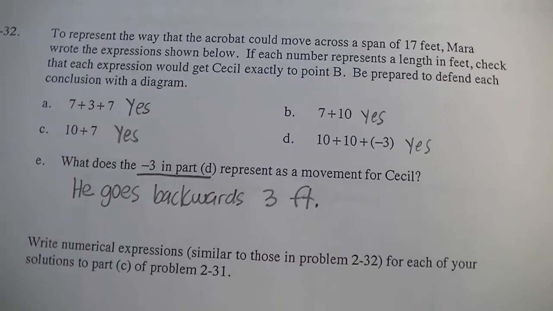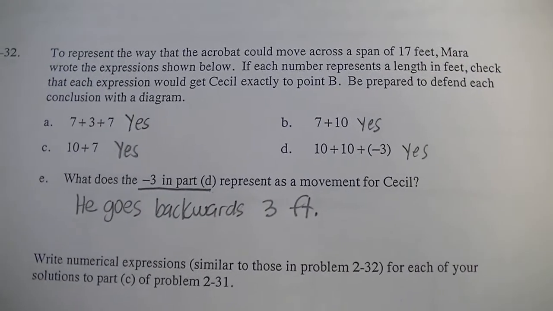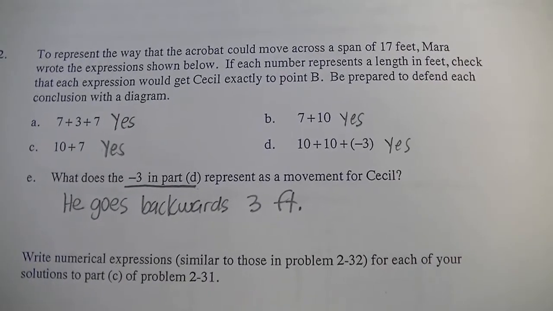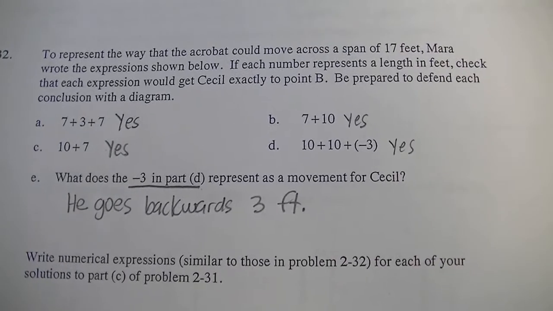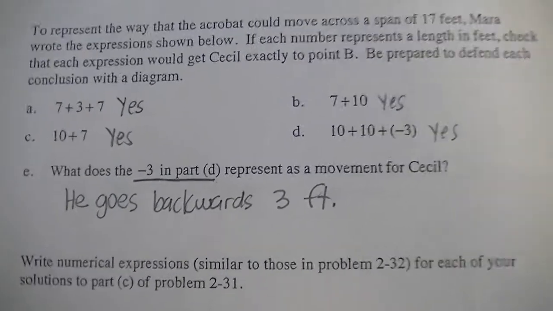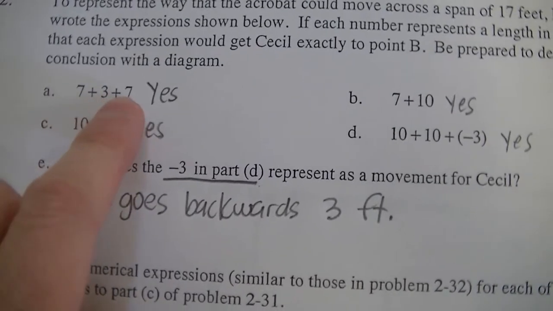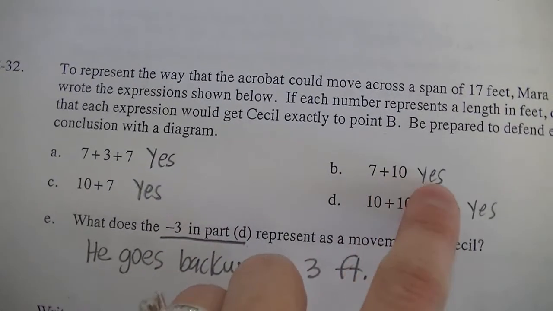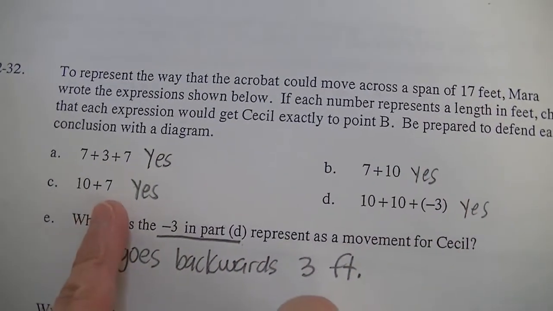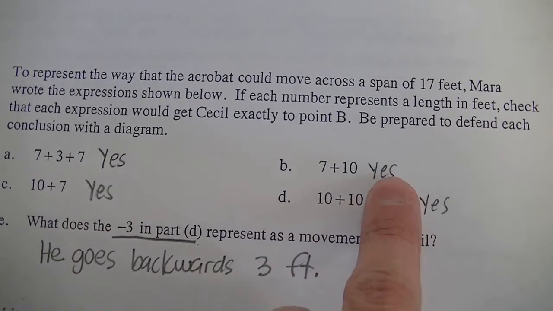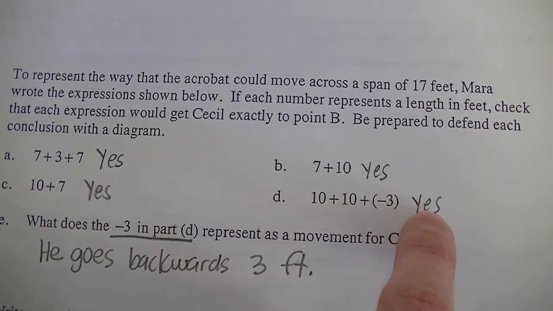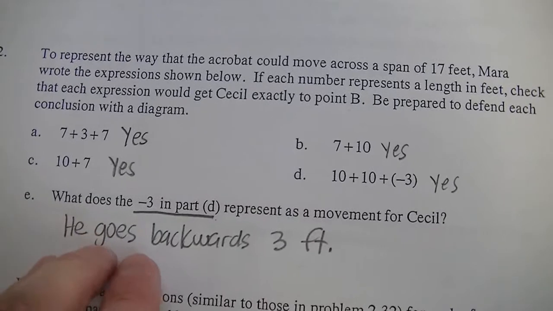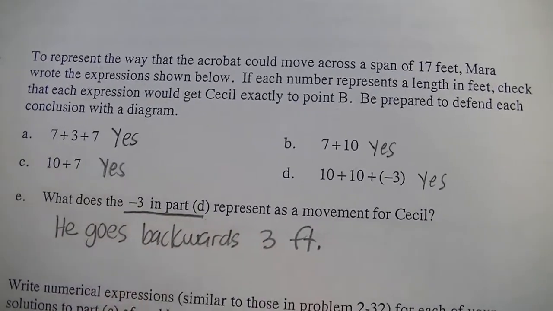To represent the way that the acrobat could move across a span of 17 feet, Mara wrote the expression shown below. If each number represents a length in feet, check that each expression would get Cecil exactly to point B. Be prepared to defend each conclusion with a diagram. So 7 plus 3 plus 7 is 17, so that does give us a span of 17 feet. 7 plus 10 is 17, so that's another yes. 10 plus 7 is 17, so that's another yes. 10 plus 10 is 20, plus a -3 is 17, so that also gives us a span of 17 feet. What does a -3 in part D represent as a movement for Cecil? That just means he goes backwards 3 feet.